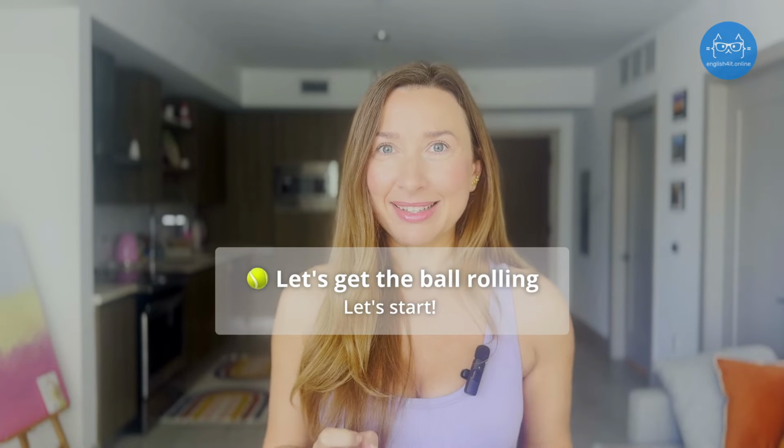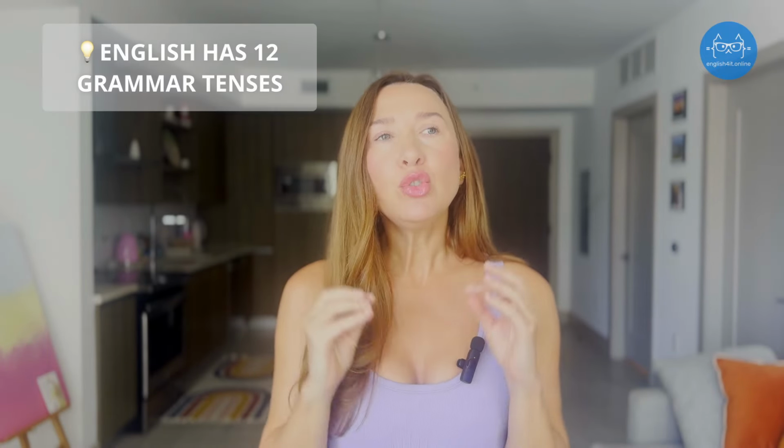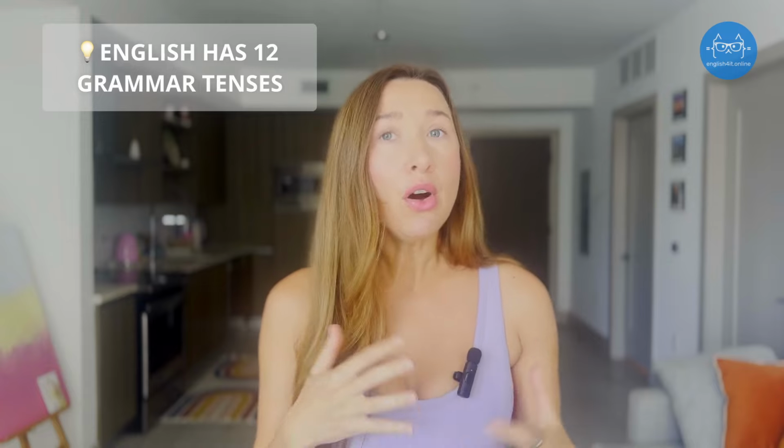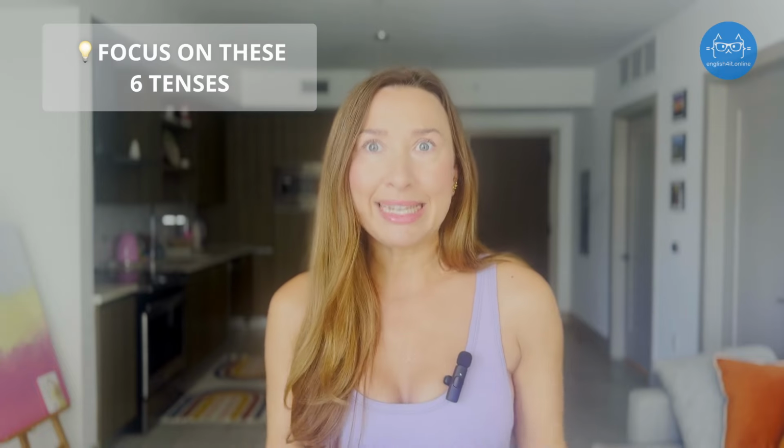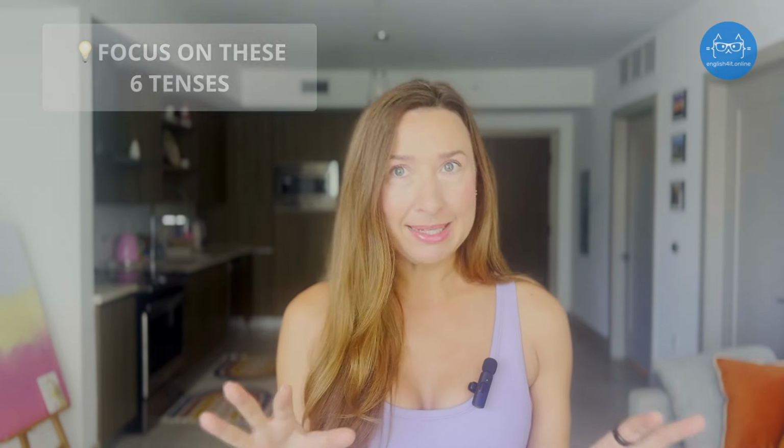Let's start the lesson. Okay, so first let's talk about grammar. As you know, English has a lot of grammar tenses, 12 to be precise, but you don't really need to learn all of them to be a competent user of English. I would say in order to feel comfortable in the workplace and to communicate fluently with your colleagues and clients, you need to know just 6, but you need to know them really, really well without mistakes, right?